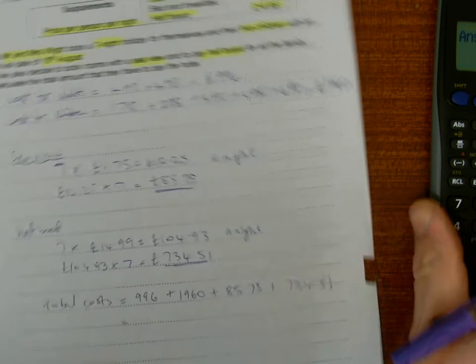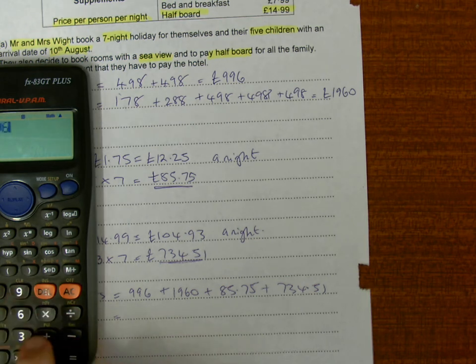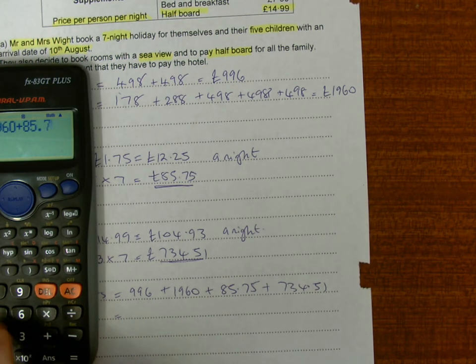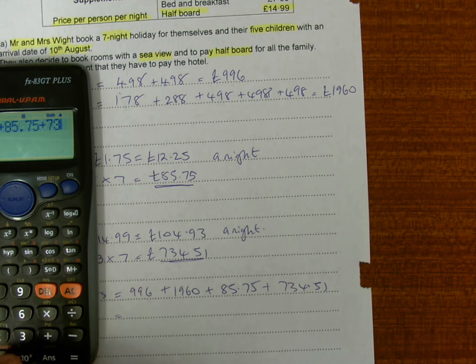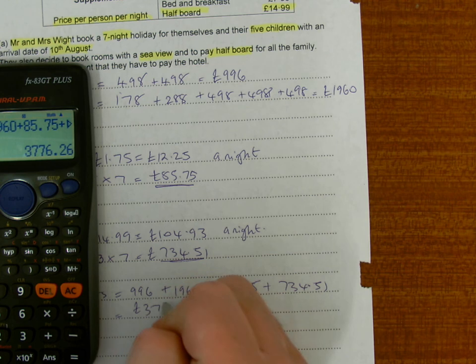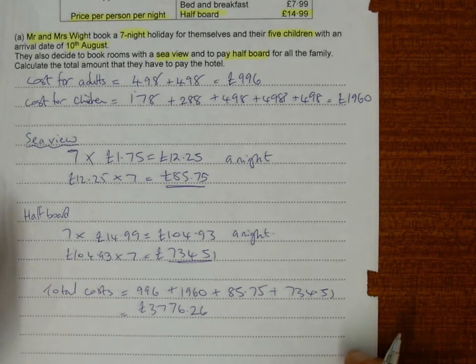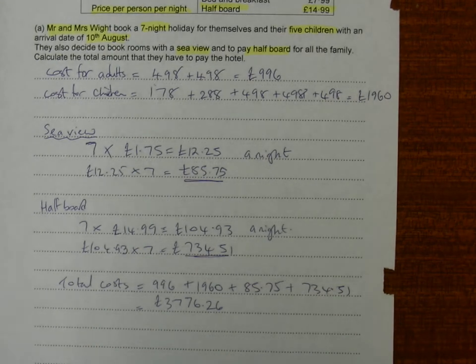So we add them up, and we get our total answer. So 996 plus 1960 plus £85.75 plus £734.51, and we get £3,776.26, and there's our answer to 7 part A.